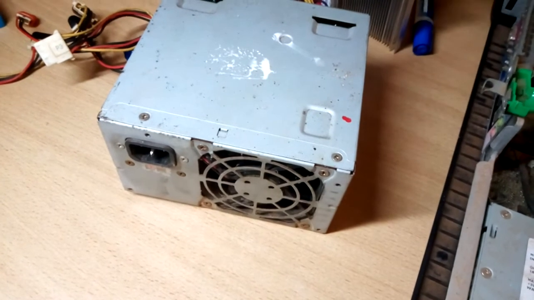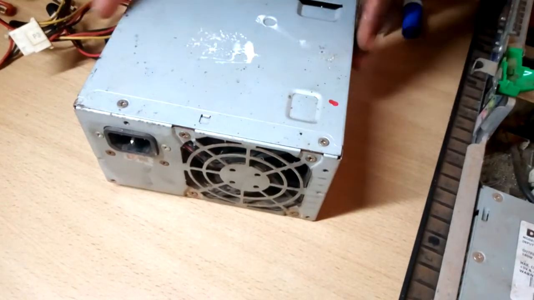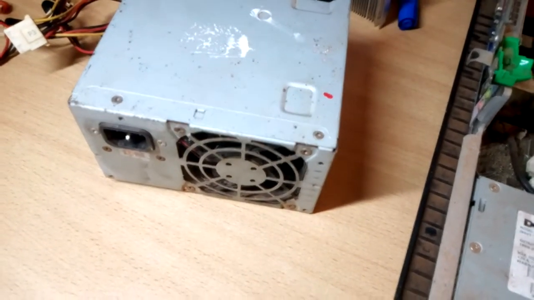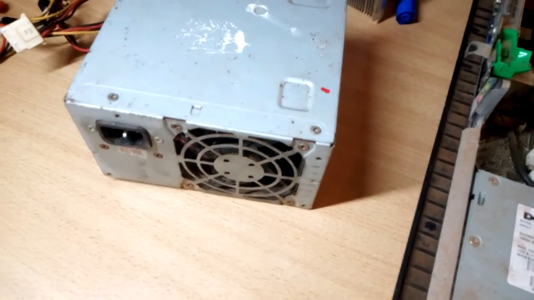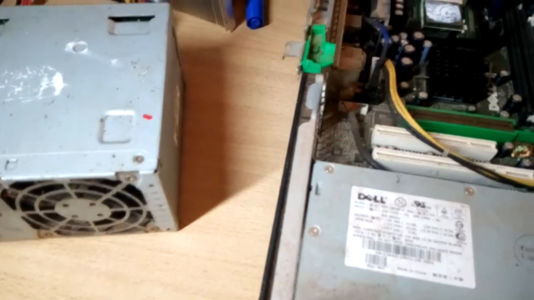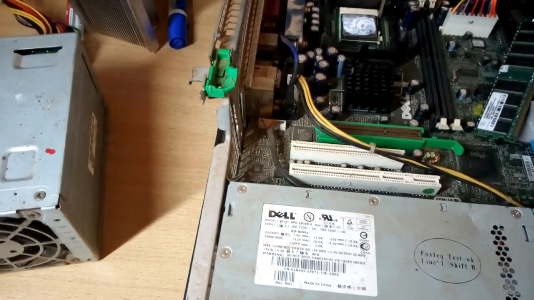Even a laptop has its own, but for a laptop it uses what we call the adapter, which is the one that is responsible for changing AC to DC.